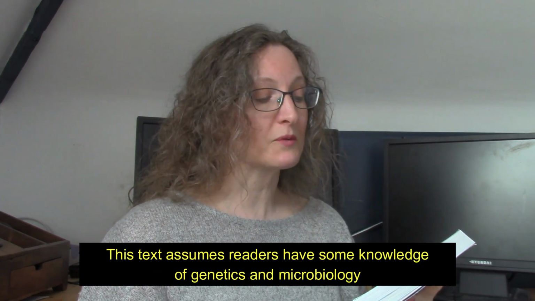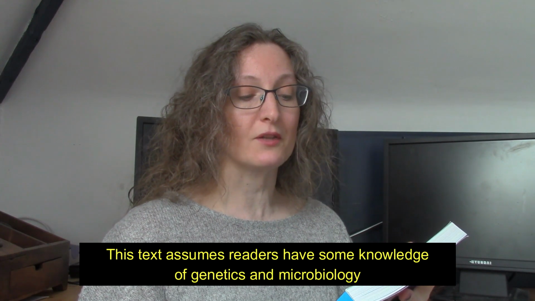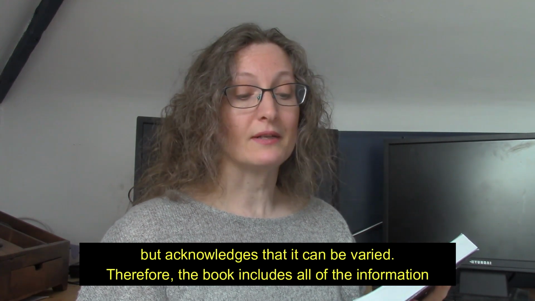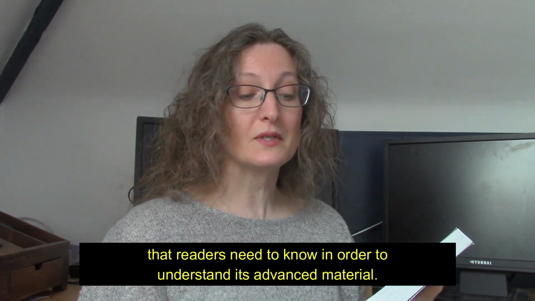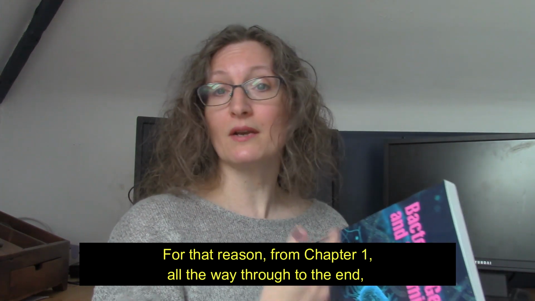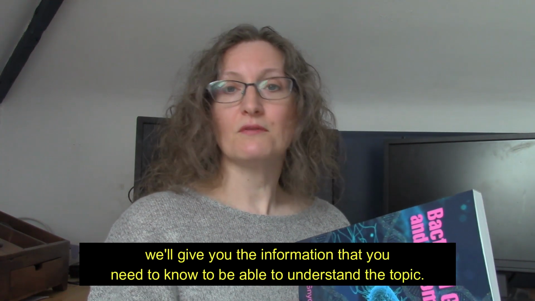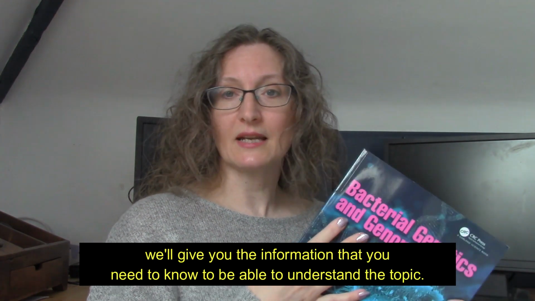This text assumes readers have some knowledge of genetics and microbiology, but acknowledges that it can be varied. Therefore, the book includes all of the information that readers need to know in order to understand its advanced material. And for that reason, from Chapter 1 all the way through to the end will give you the information that you'll need to know to be able to understand the topic.